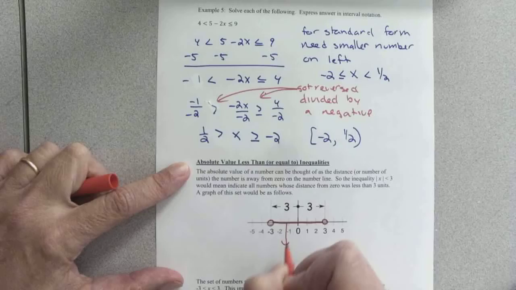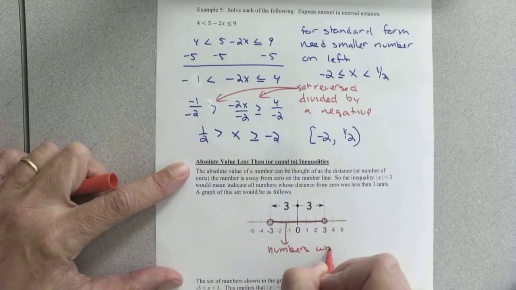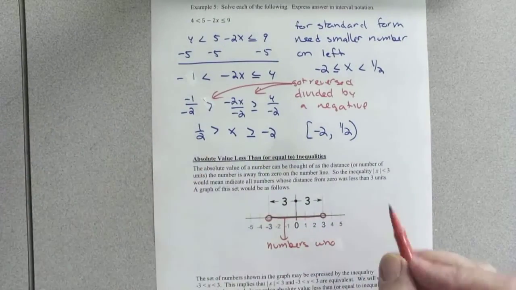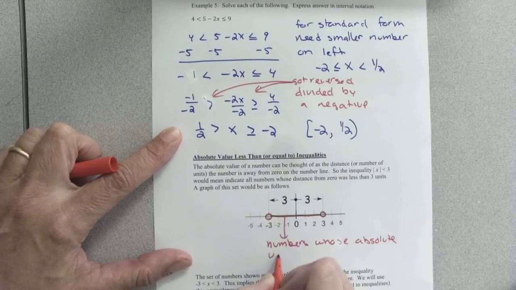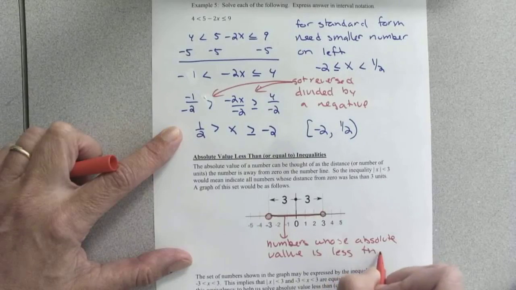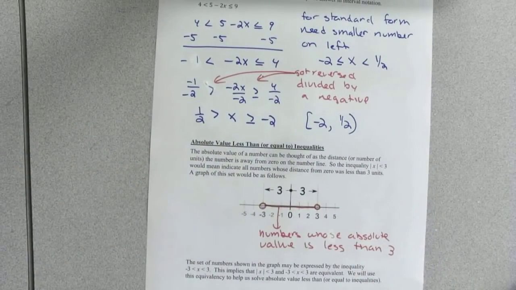Those are the numbers whose absolute value is less than 3. They range between -3 and 3.